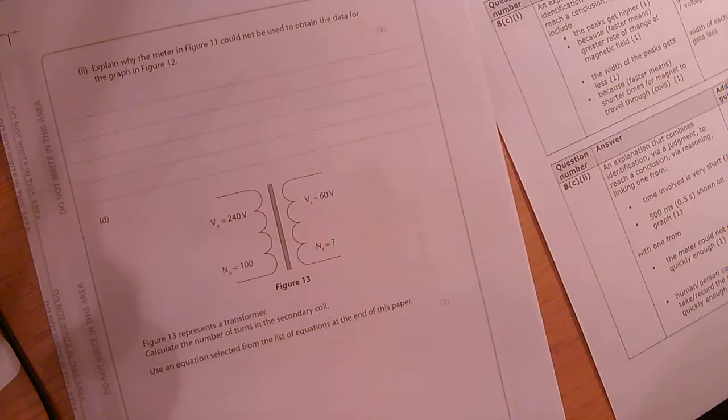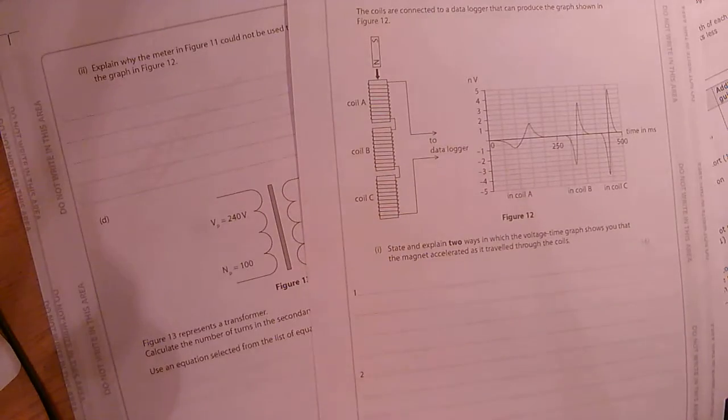Why does the meter in figure 11, why can we not use that to obtain the data for the graph in figure 12? We need to have a look at both of these now, don't we?